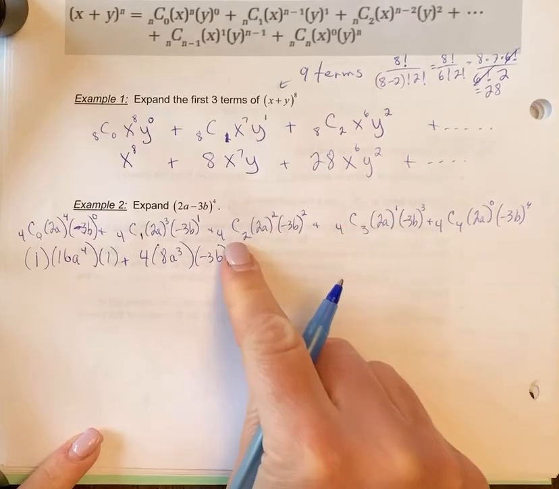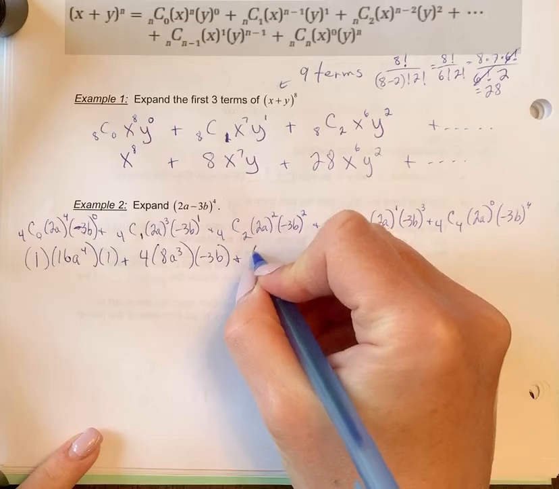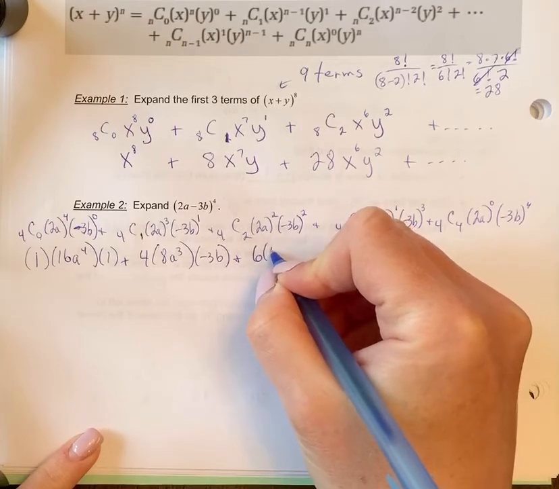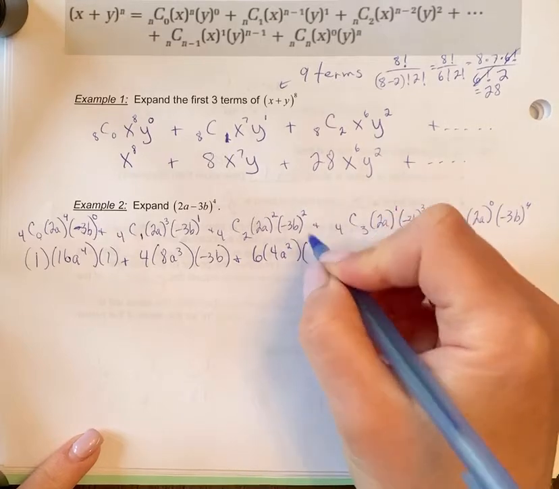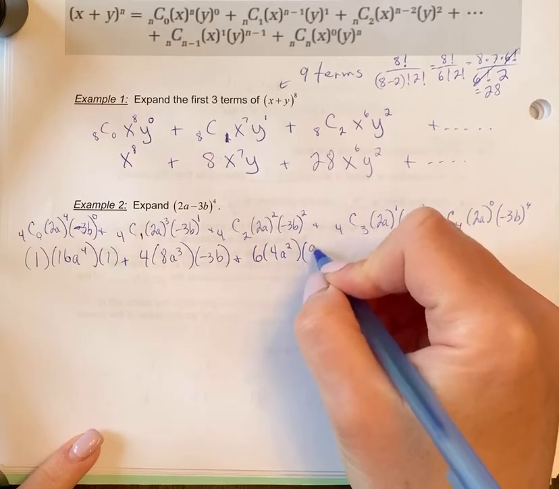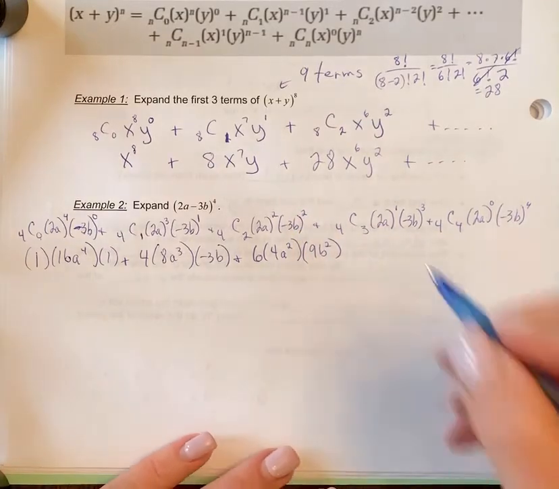Plus 4 choose 2. You can either use your calculator or your formula. You can take a chance to do that. You're going to get 6. Then you get (2a) squared, which is 4a squared. Now the squared is inside the brackets. (-3b) squared is now positive 9b squared. And again, you've squared the term, so the squared is now in the brackets.